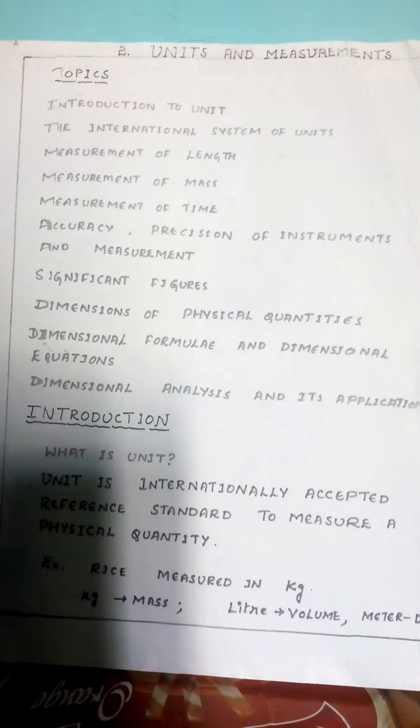Coming to this lesson, we can just discuss regarding introduction. First, we will start with introduction to unit. So, what do you mean by unit?